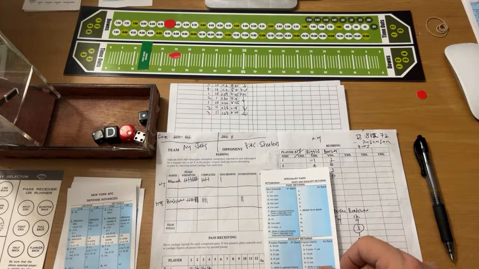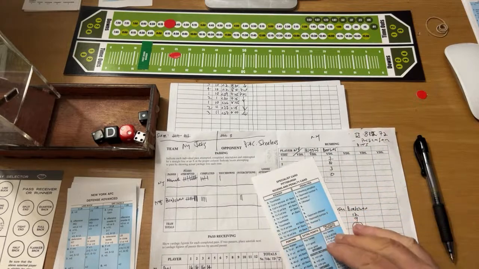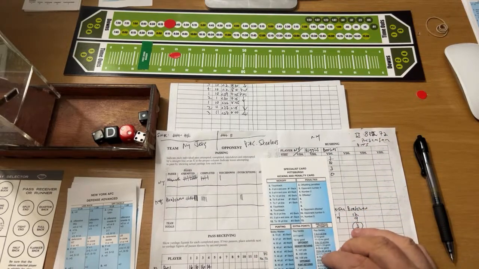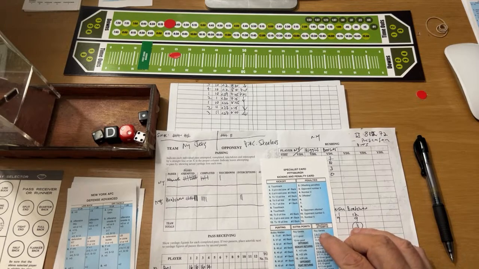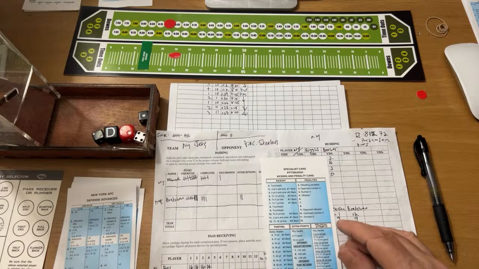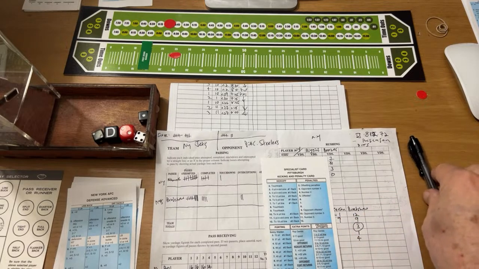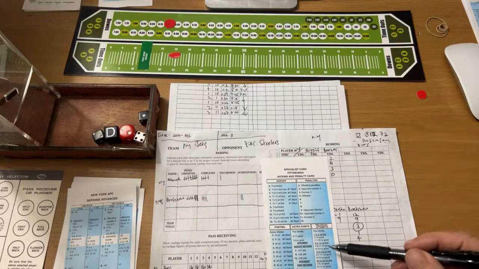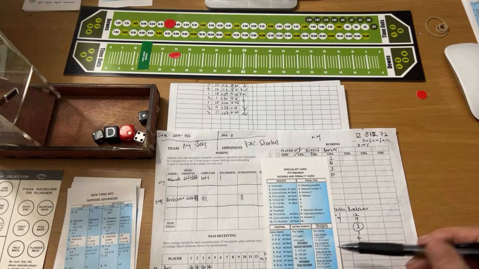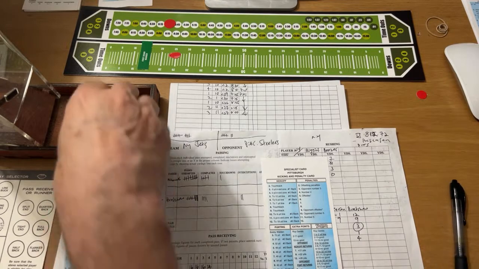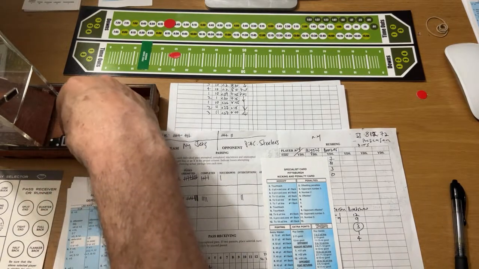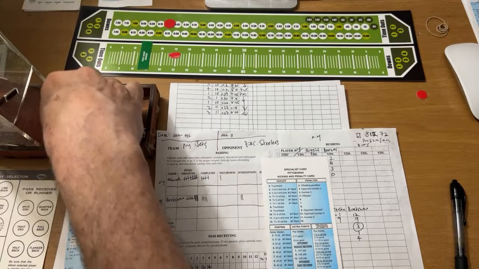4th down, here's the special teams now, coming out to go for the field goal is Roy Gerela from the 22. It's 2-7, 11 and 12 is good.